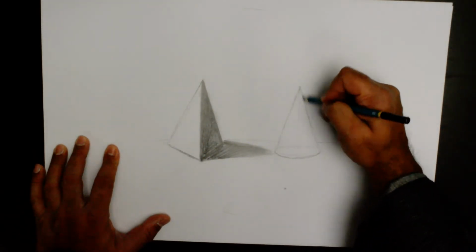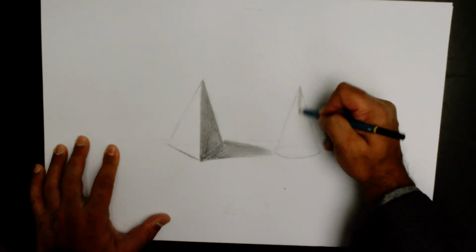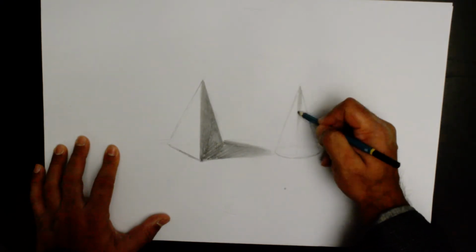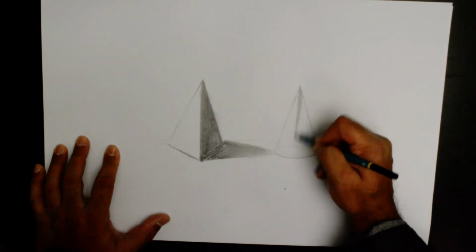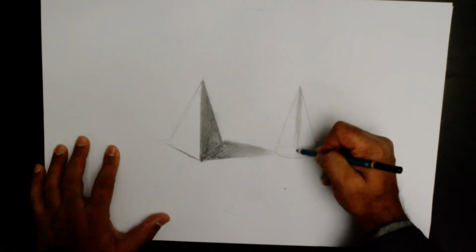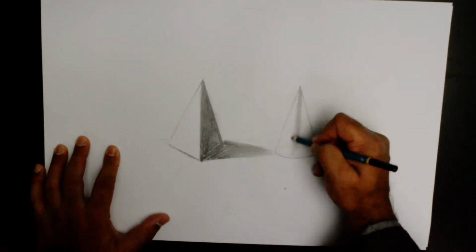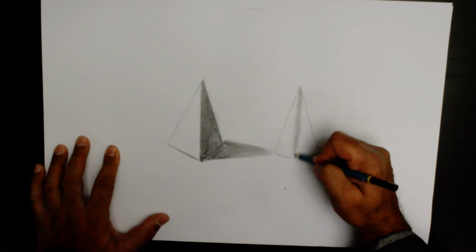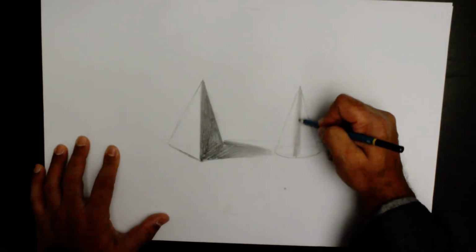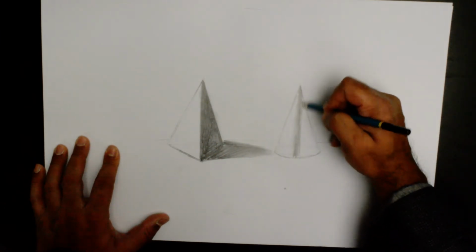This one is conical in shape, so it has a cylindrical edge that is going to the top. So essentially the shadow is coming down, and I would also work a bit of it this way as I'm coming down. But this is the core shadow right here, right around the curve.